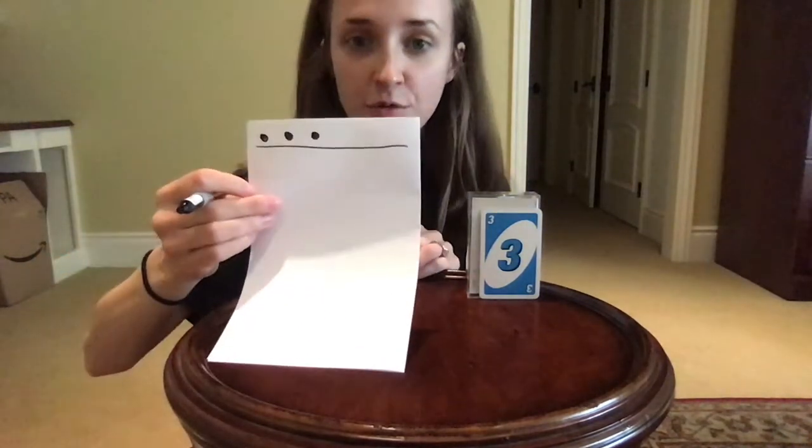If you are doing this on a paper, at the top of it, how many lines are you going to draw? Or how many dots are you going to draw? 3. Nice job. So you're going to go 1, 2, 3. So you'll have something like this looking on your paper. Okay? And then you're going to draw a line under it, just so you know that you finished number 1.